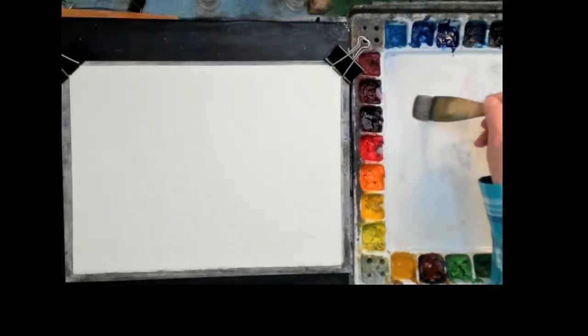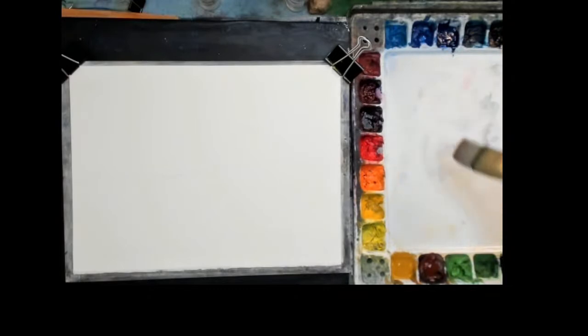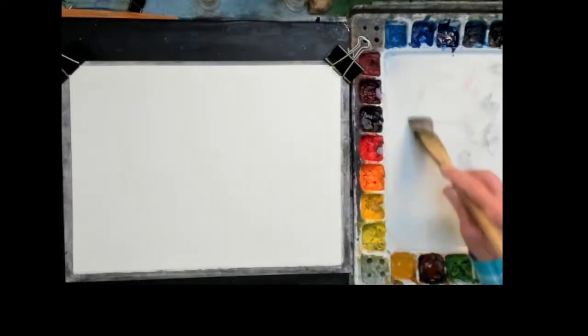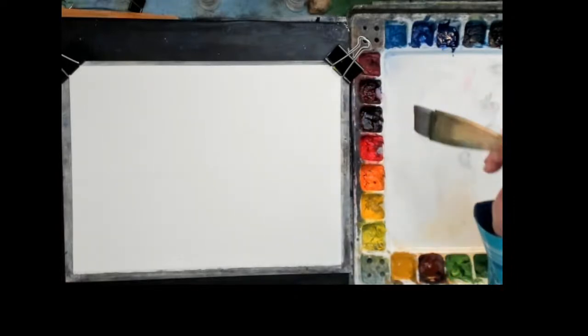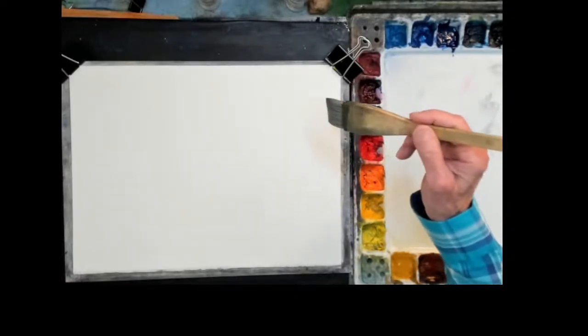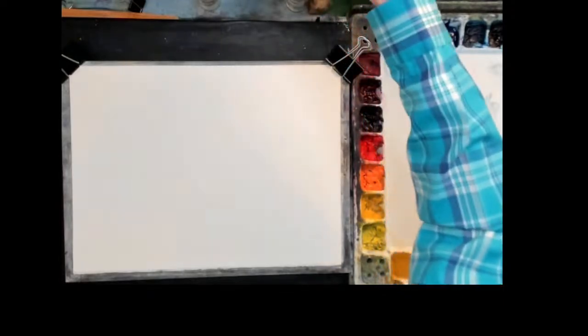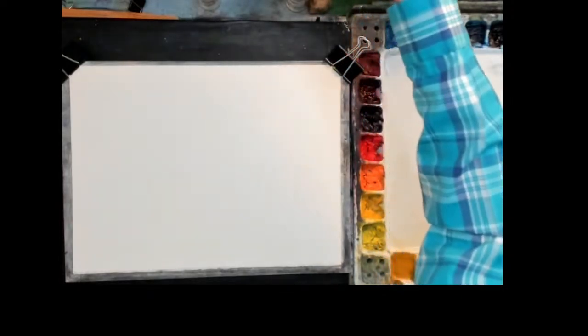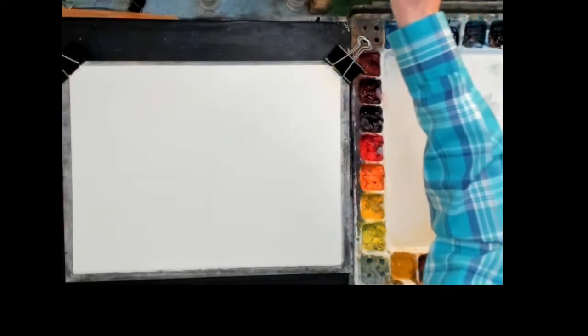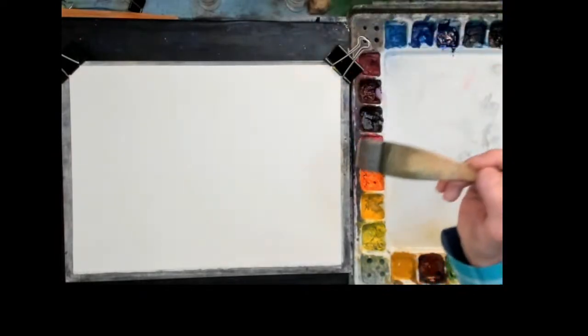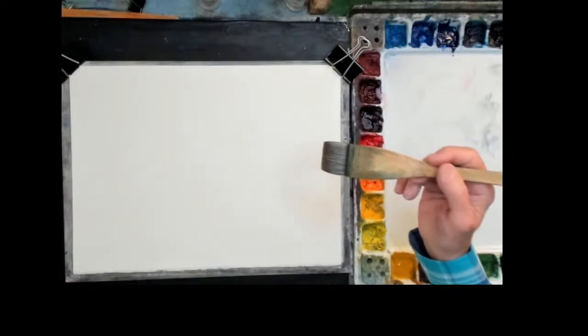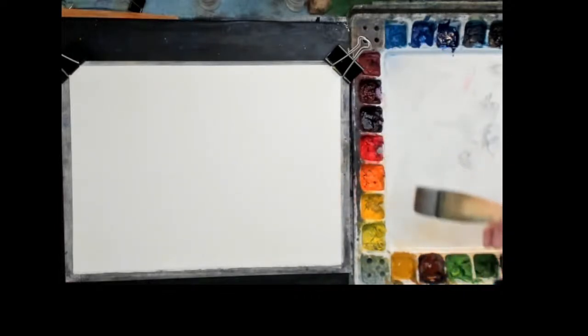Now, the first thing I want to do is put the sky in. Let's talk about the HAKE brush a little bit. It holds a lot of water. So initially, when I do the sky, I'm going to do a wet on wet technique. I put the brush bristles all the way into my water bucket, and then I wipe it off the edge of the water bucket. Right now that brush is loaded with water, and that's okay for wet on wet.